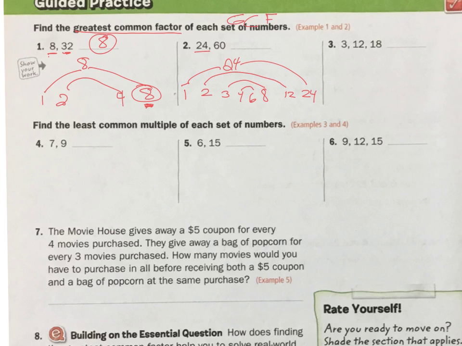Now I've got to see which one goes into 60. 24 does not go into 60. 12. Does 12 go into 60? 12, 24, 36, 48, 60. It does. It goes in there 5 times. 12 times 5 is 60. So 12 is a factor of 60, and it's also a factor of 24, and it's the greatest factor of both. So 12 is your greatest common factor.